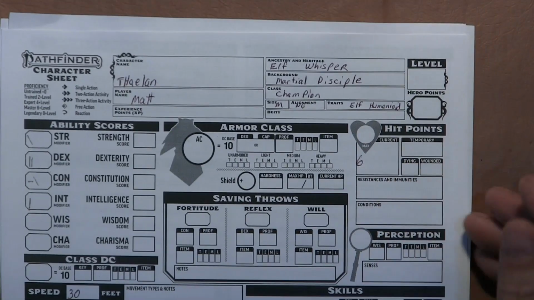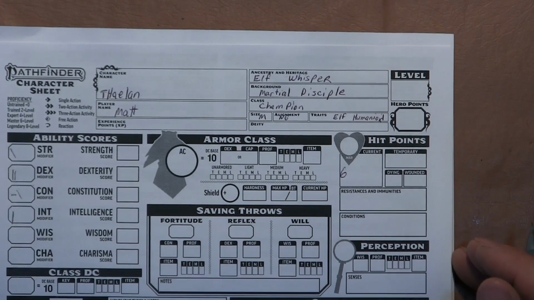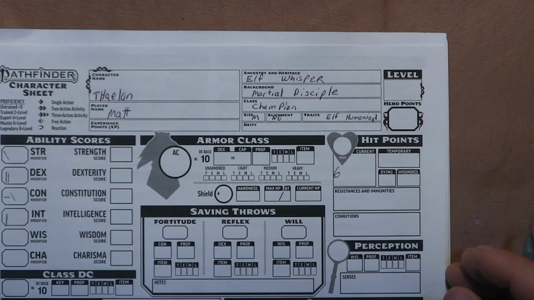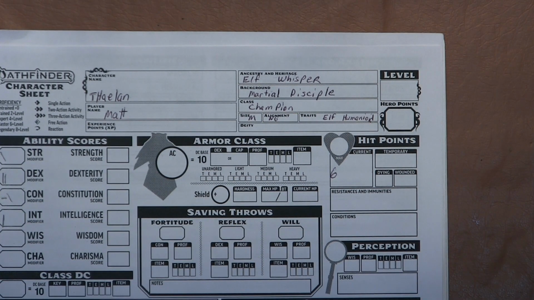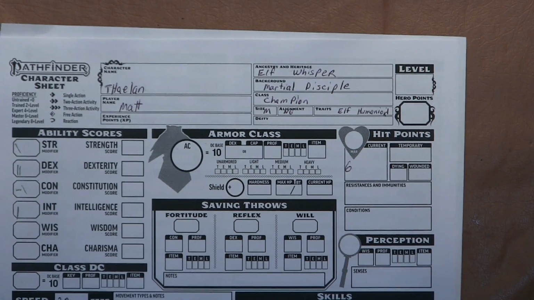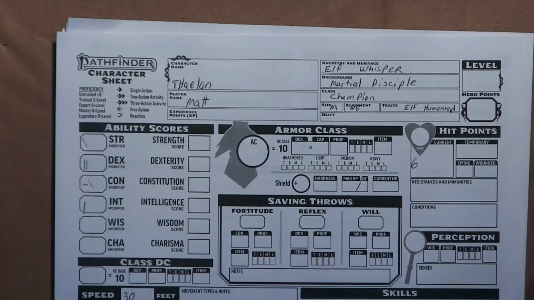Then we move on to being a champion, which starts on page 105, I believe. Yes, 105. From here, we're just going to start right with the key ability and the hit points and move right on through.